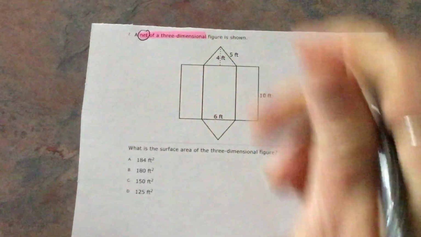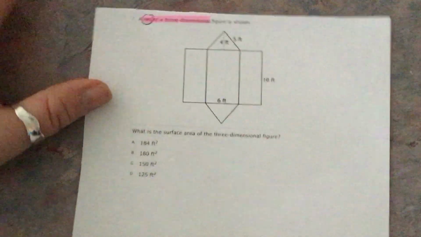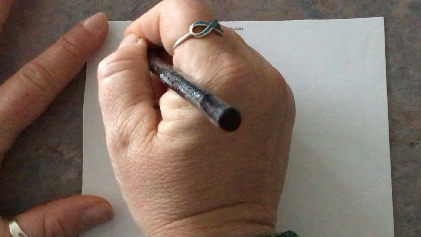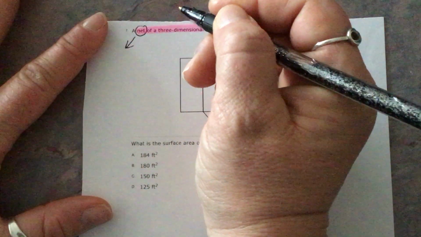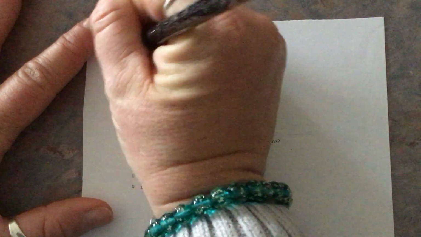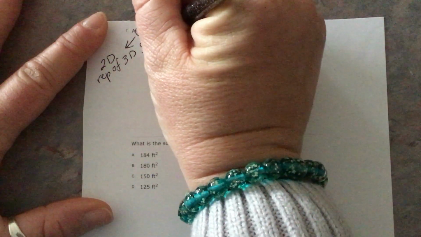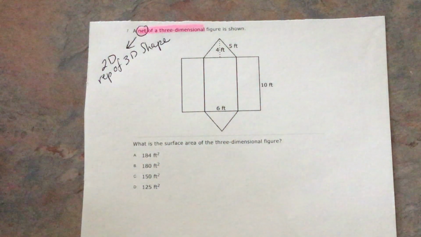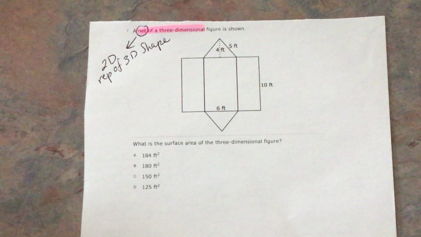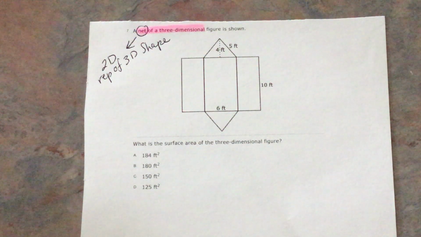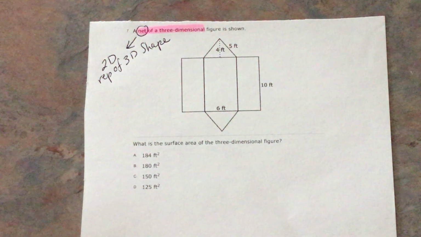Okay, so what does the word net actually mean to us? We talked about this yesterday. Kaylee? A 3D figure taken apart into pieces. So a 2D representation of a 3D shape. All right. What else is important in this question?